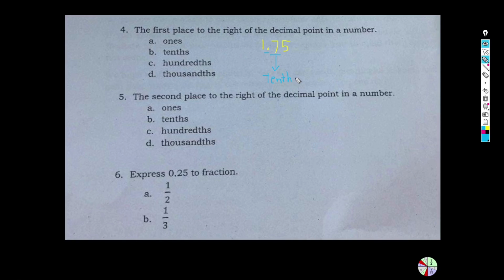Because it has only one place there from the point. So if there's one place, it represents a 1 with one 0 after it, a tenth. So there's one 0 in the number in the bottom of a fraction. Tenths.